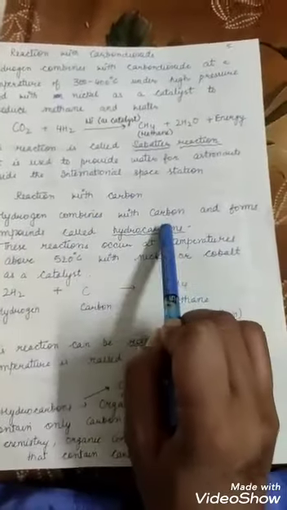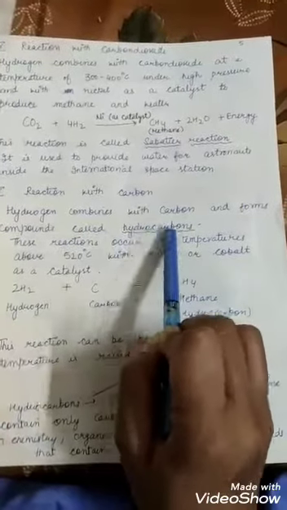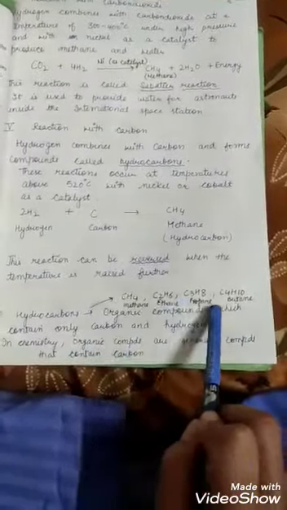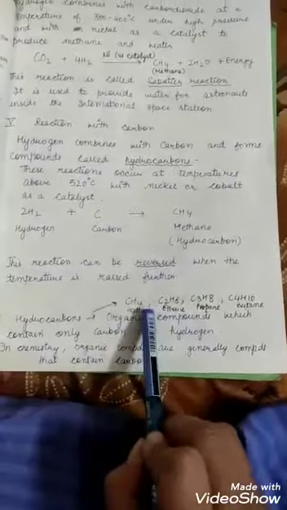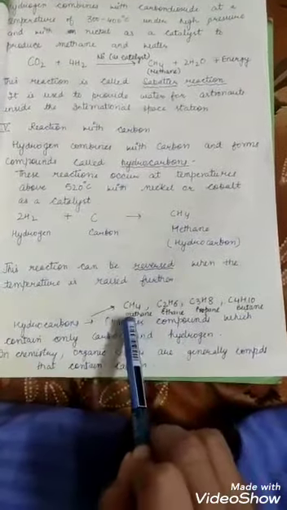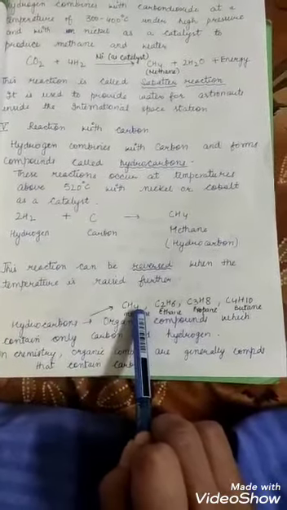Hydrogen combines with carbon and forms compounds called hydrocarbons. Now, what are hydrocarbons? Hydrocarbons are the organic compounds which contain only carbon and hydrogen. Few examples are methane, ethane, propane, butane. If you observe, you can see they all only contain carbon and hydrogen.